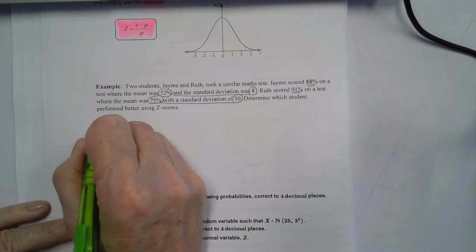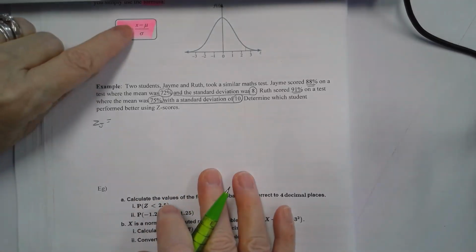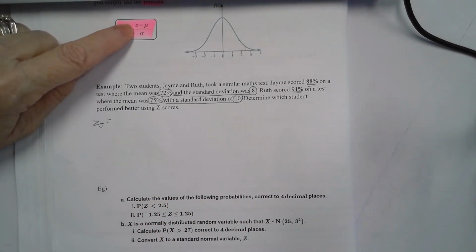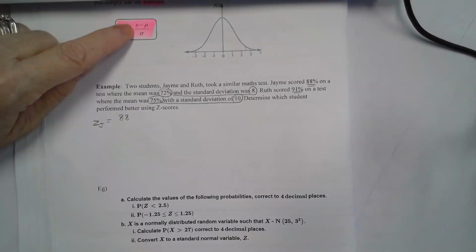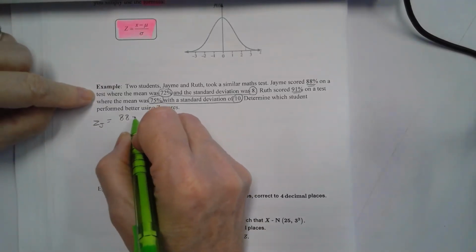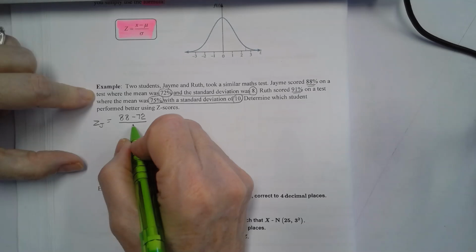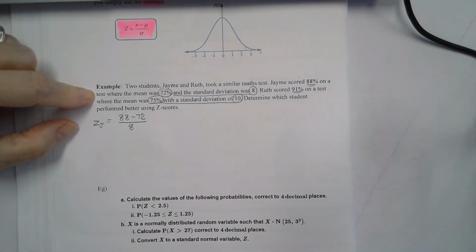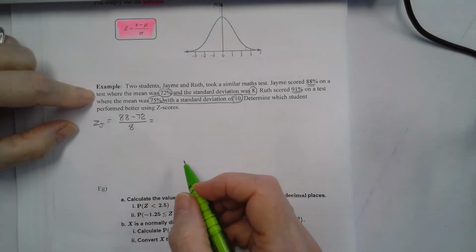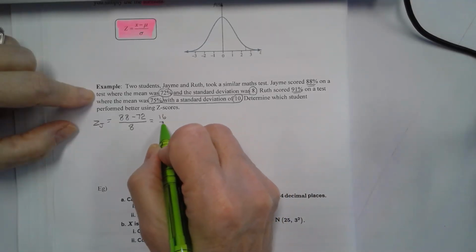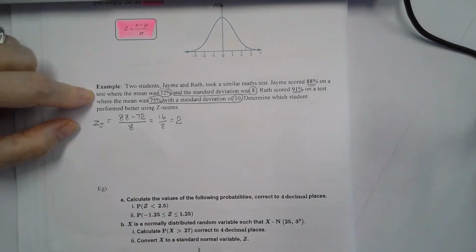So here I go. I'm going to do z for Jamie. Now, in the formula up there, the x is the real score. So the score that I got was 88. Then I subtract the mean, which is 72, and I divide it by the standard deviation, which is 8. Is that all right? Don't worry about the percentages. When you do that, you get 16 over 8, which is a z-score of 2. I'll tell you what that means in a minute.